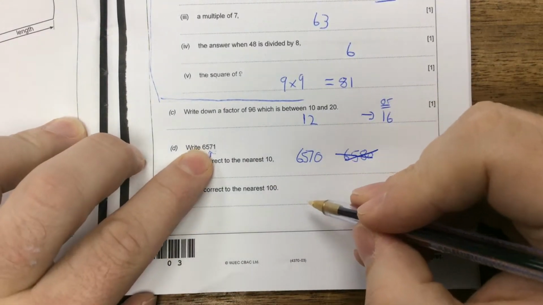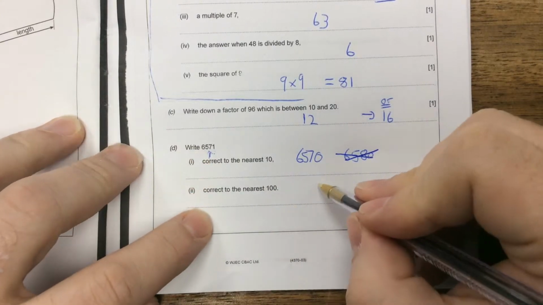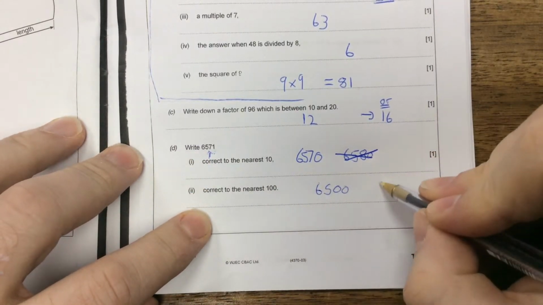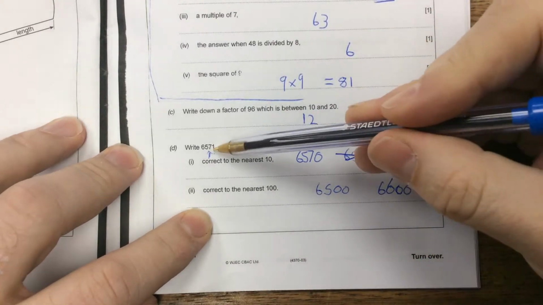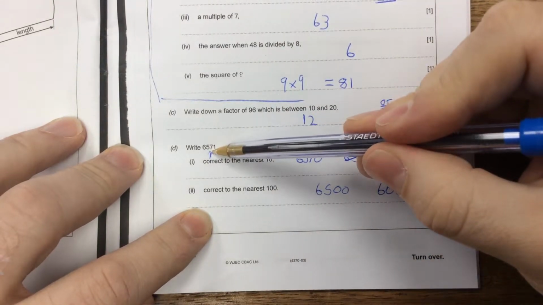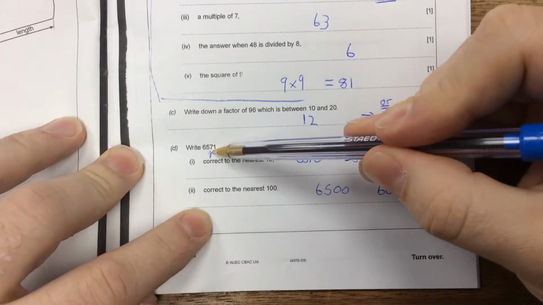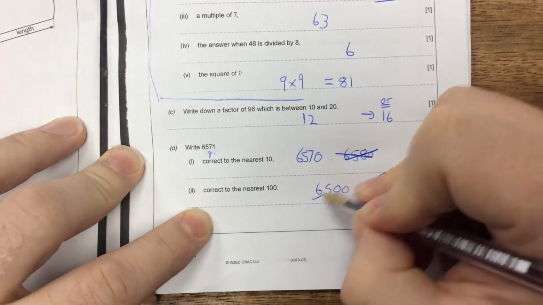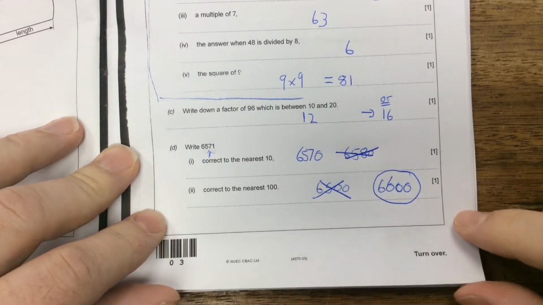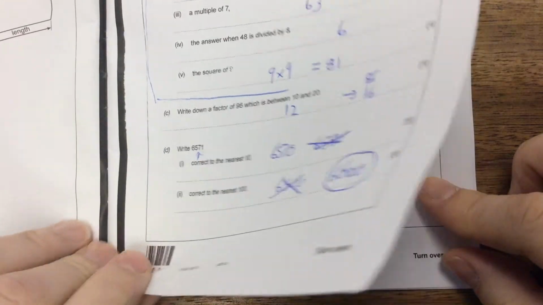Correct. The nearest 100. 100's the next column over. So it's either 6,500 or 6,600. When I'm rounding this question here, 71, is that above halfway or below? It's above. It's 50 and above. So it's going to be this answer here, 6,600. So that question is out of 10 marks.